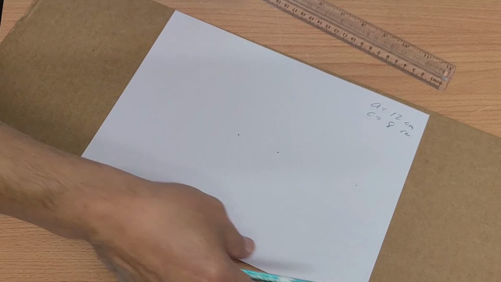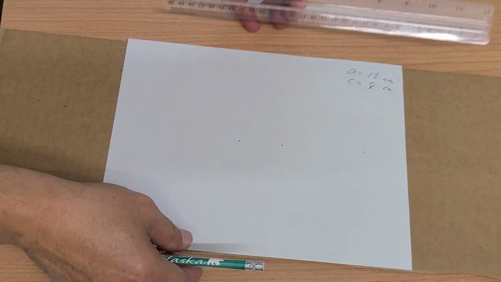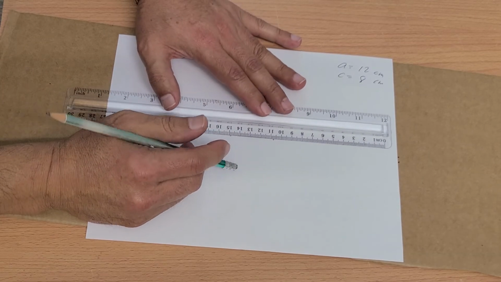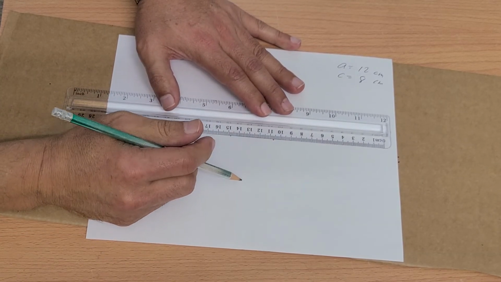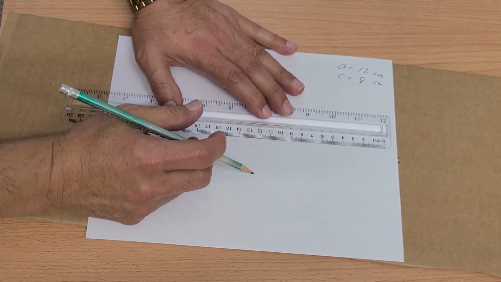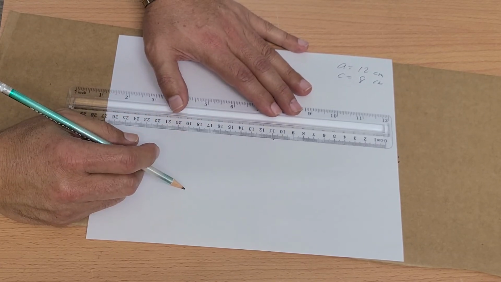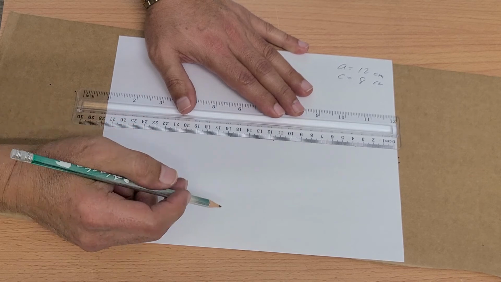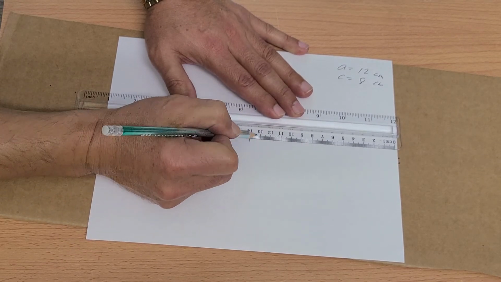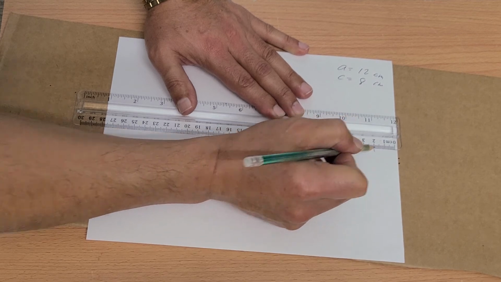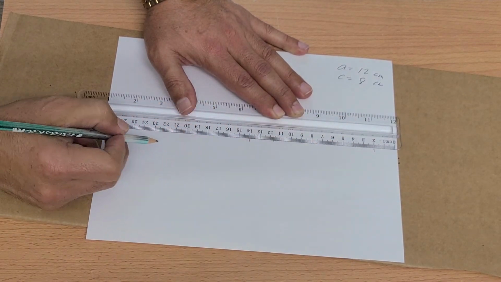This is for part B, case 1. Let's do it one more time. That's gonna be 12 for A. Imagine the center again is gonna be 14, more or less. 14 minus 12 is gonna be 2, and 14 plus 12 is gonna be 26.